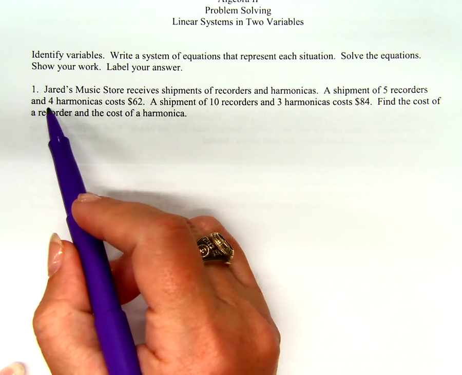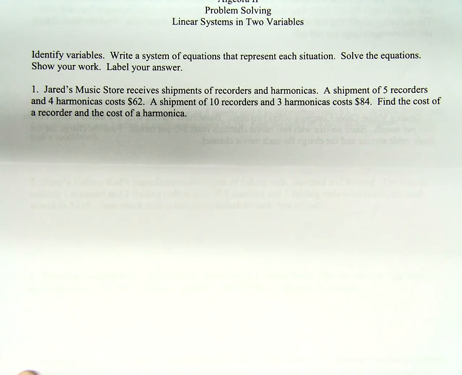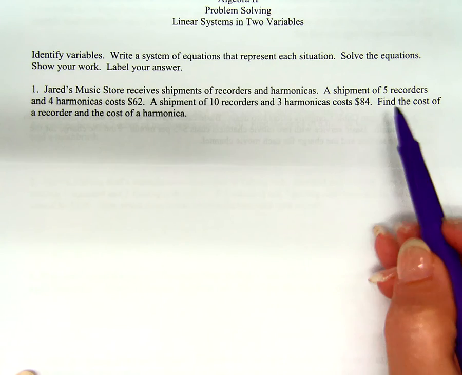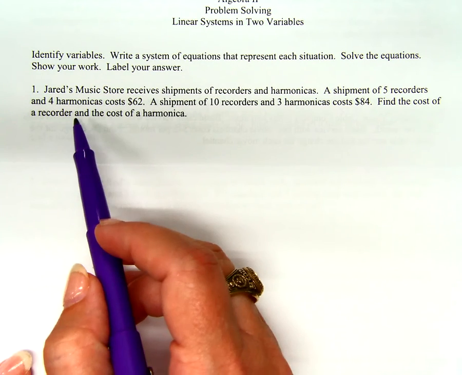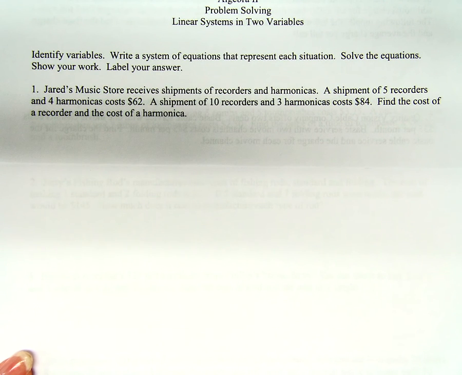So number 1, Jared's Music Store receives shipments of recorders and harmonicas. A shipment of 5 recorders and 4 harmonicas costs $62. A shipment of 10 recorders and 3 harmonicas costs $84. Find the cost of a recorder and the cost of a harmonica.